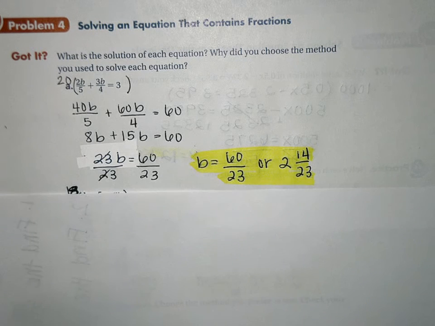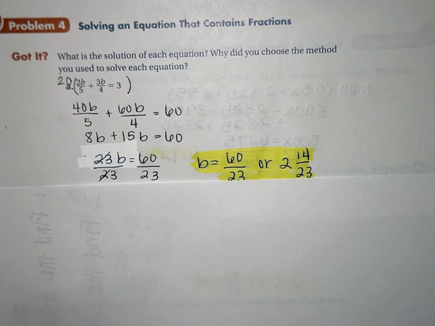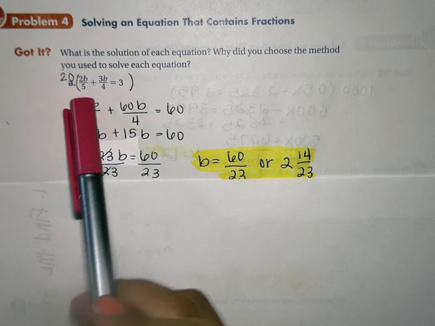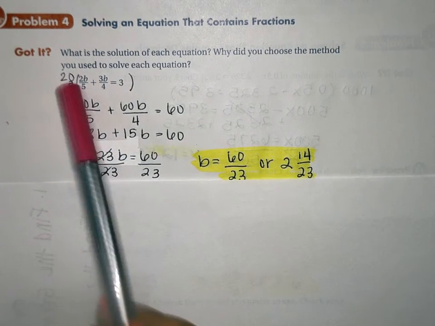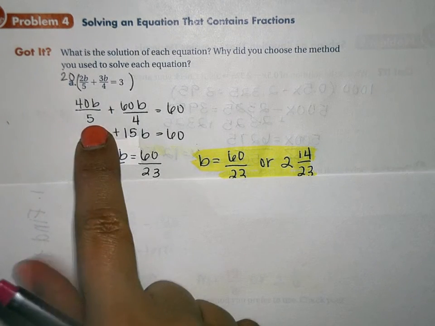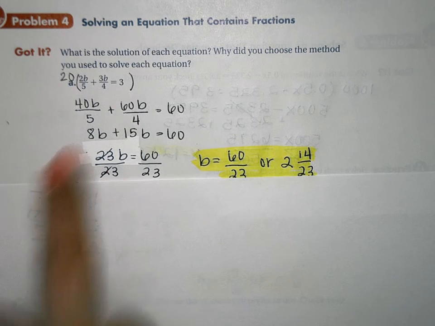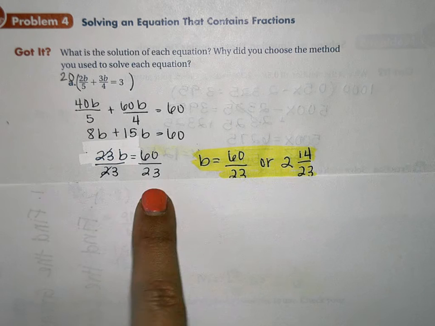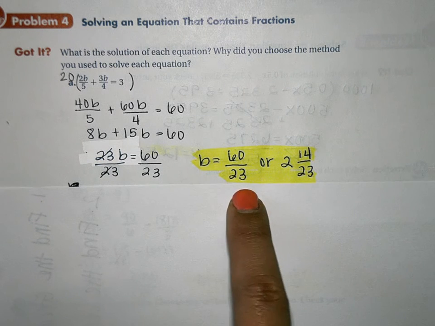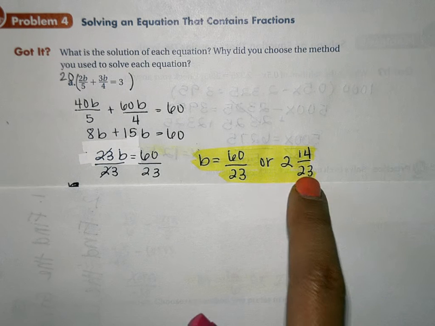So here's the solution for A. The least common multiple between 5 and 4 is 20. So I multiplied by 20 on top and bottom, or on everything, which gave me 40b over 5 plus 60b over 4 equals 60. Then I reduced the fractions and I solved, and I got 60 over 23. Or if you wrote that as a mixed number, 2 and 14 over 23.